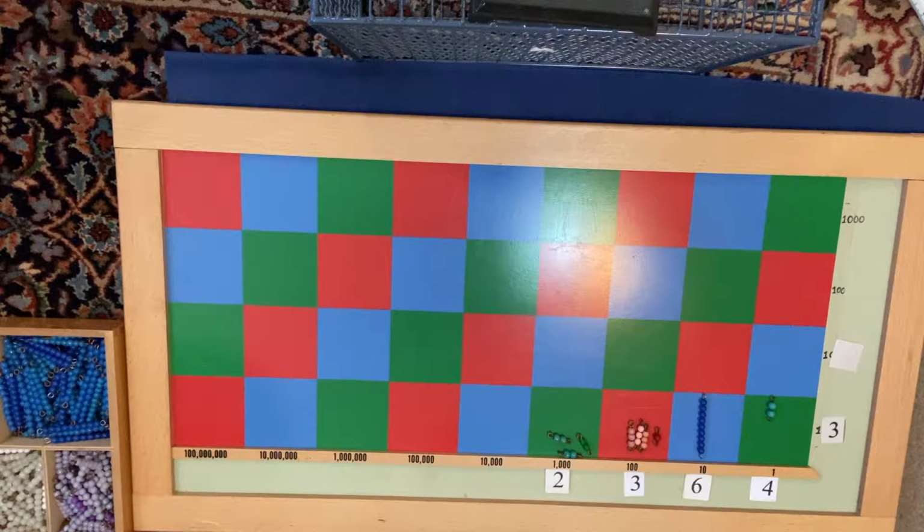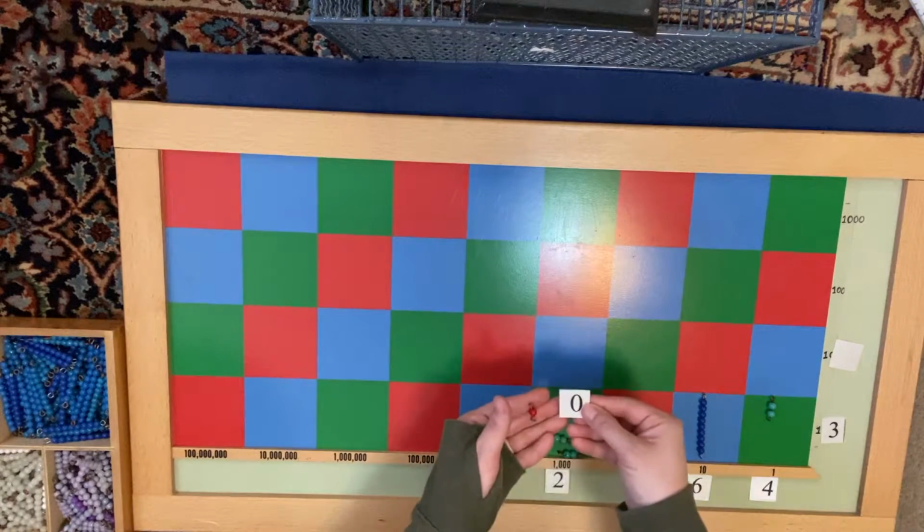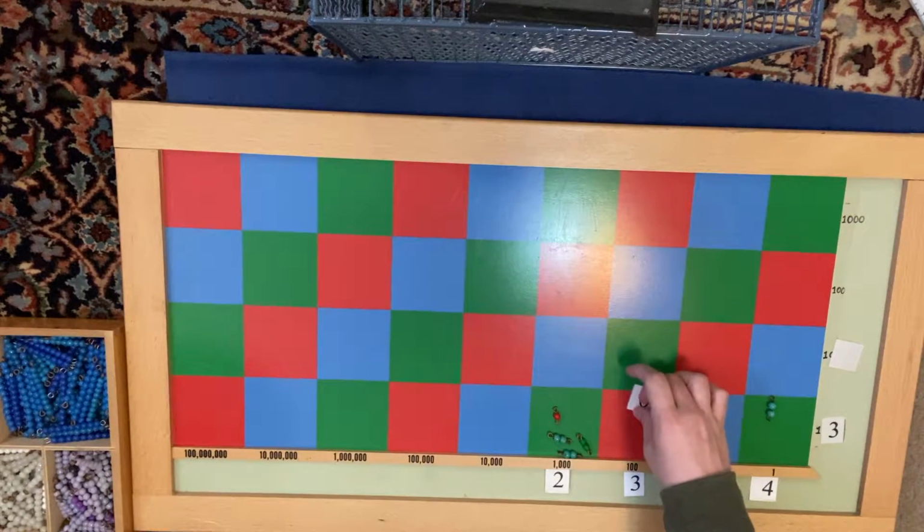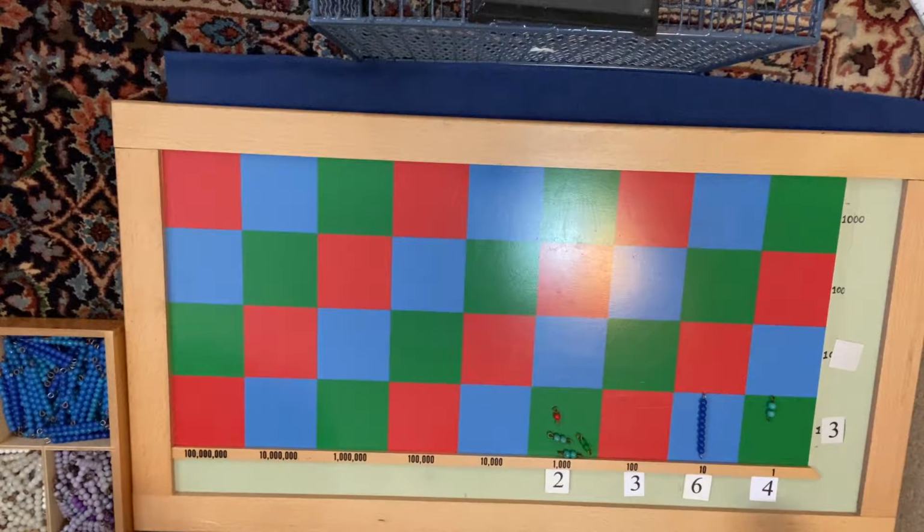Okay, so now we're going to do this one. 3, 6, 9 plus 1 is 10. I want you to picture the number 10. It's a 1 and a 0, like this, right? The 0 goes in the square you counted, and the 1 goes next door. And to represent a 0 with beads, we just don't put anything.